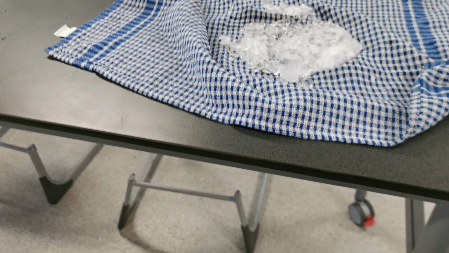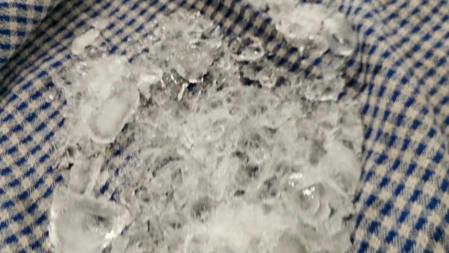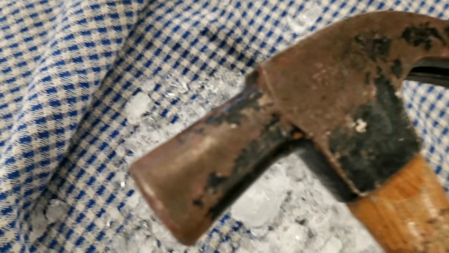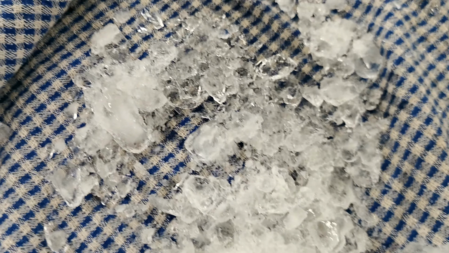Just reach over here, get myself a beaker, and we'll scoop this ice into it and then add some water. There's our instant ice bath. Let's just break you up a bit. Wait, come back. Better.